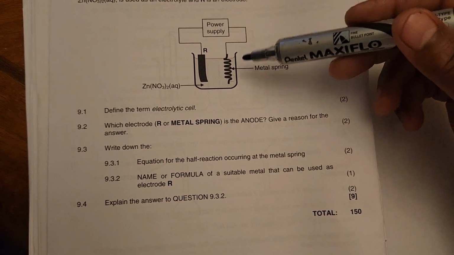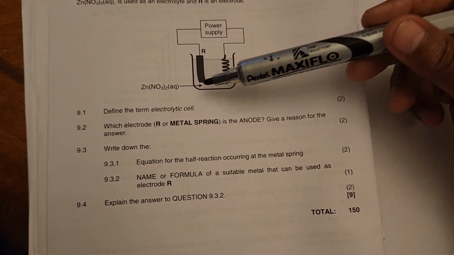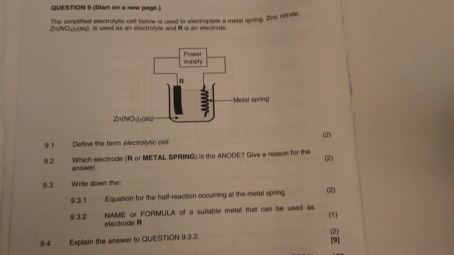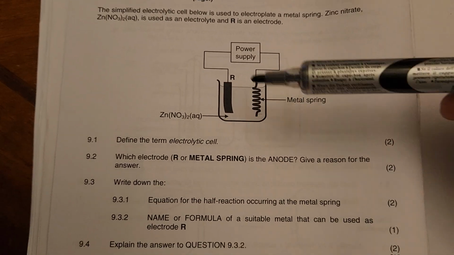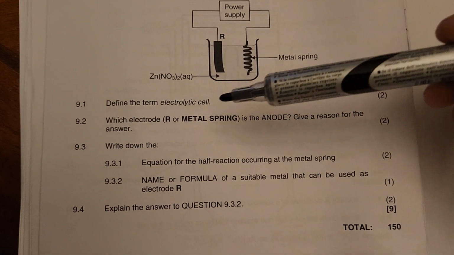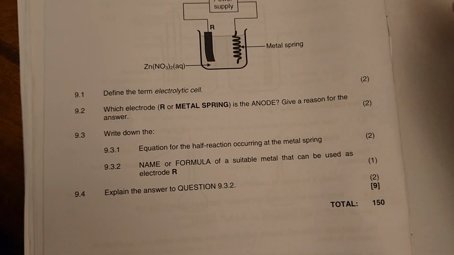So the metal we will now be covering. According to this one, obviously, if the electrolyte is zinc nitrate, hopefully, before we can even answer the question, we know that electrode R must be zinc. No problem. Then let's go to the questions.